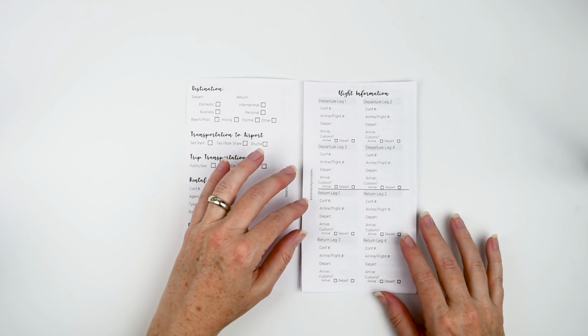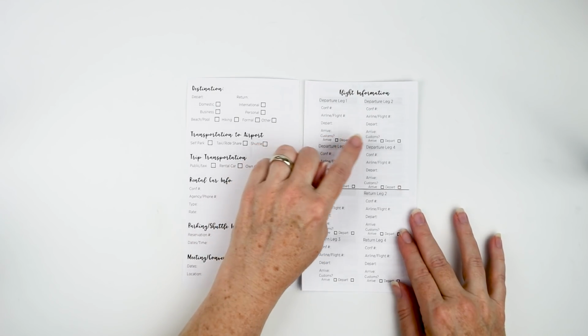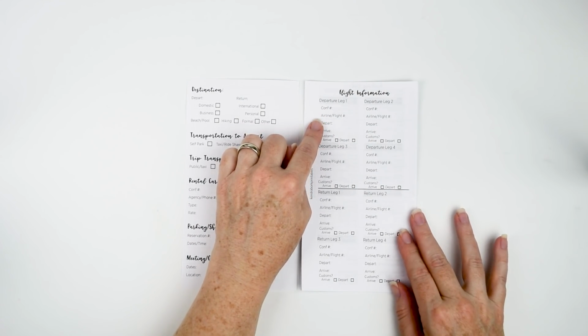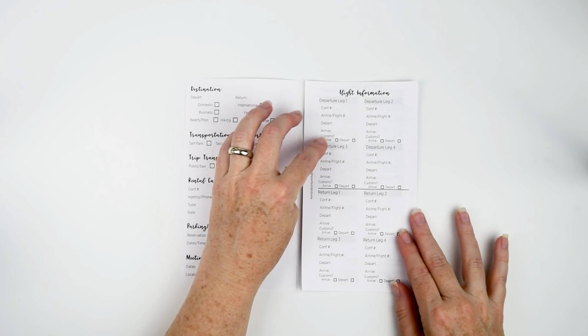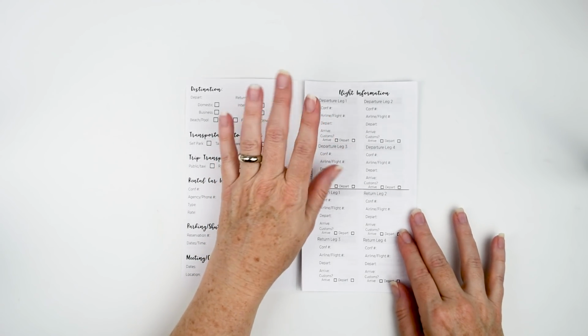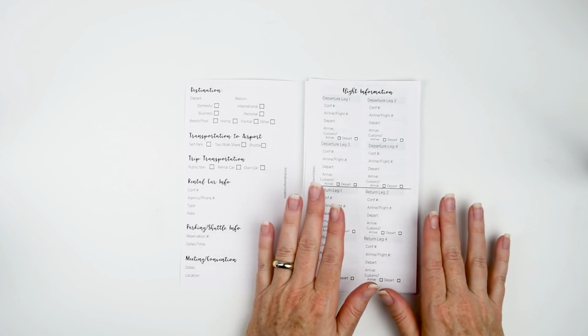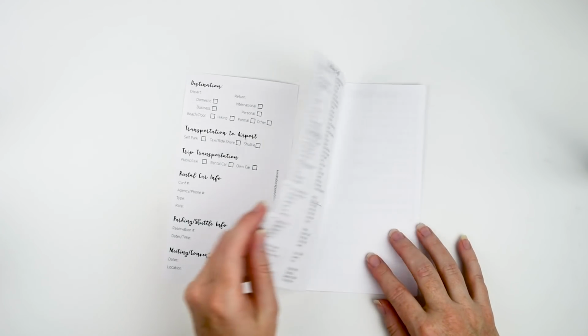Sometimes if you have an international trip, you have to make a lot of connections. I did include, in addition to confirmation number, airline flight number, depart and arrive, whether or not you'll be going through customs, whether when you're arriving someplace or departing. So that way you can double check your layovers and make sure you have enough time.